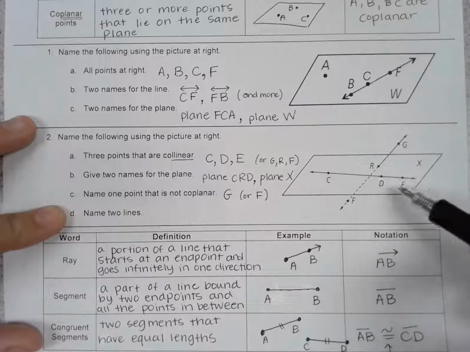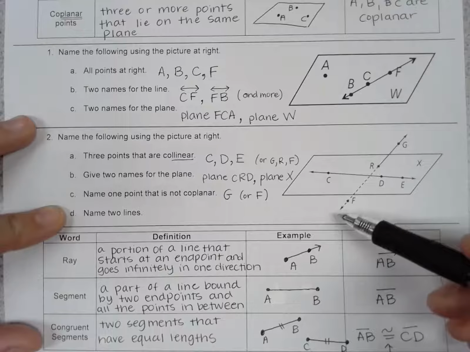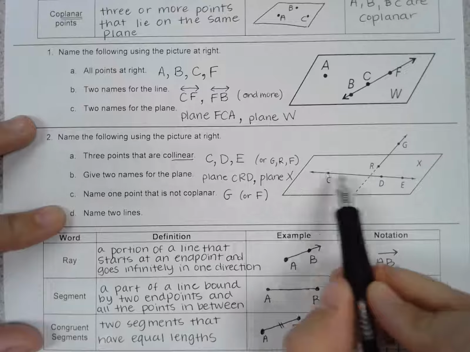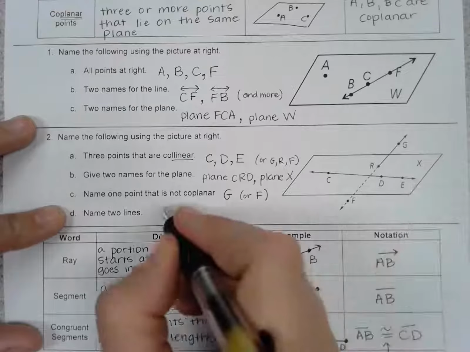So they want me to name this one using 2 of the points on the line, and then I'll use this one naming 2 of the points on the line. So you can use the first one and the last one. You could use the last one and the first one. You could use the middle one and the last one, or the last one and the middle one, any 2 points that are on this line.